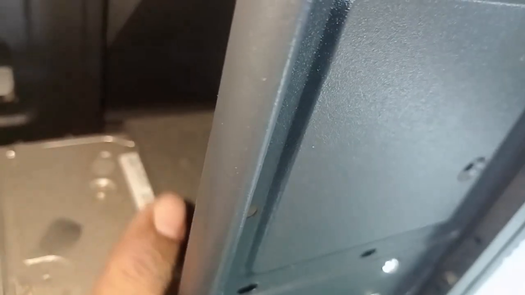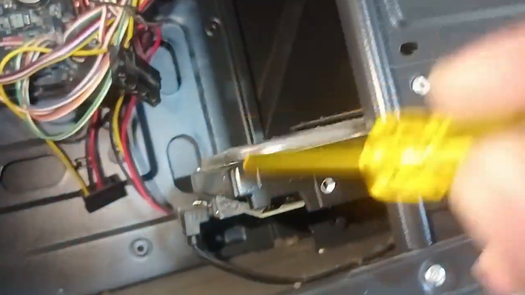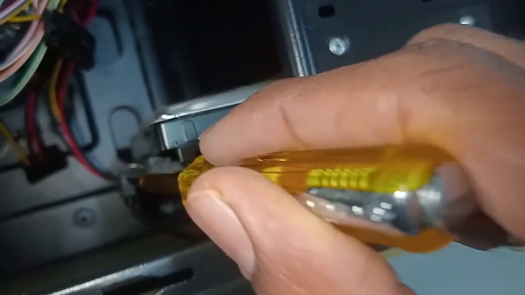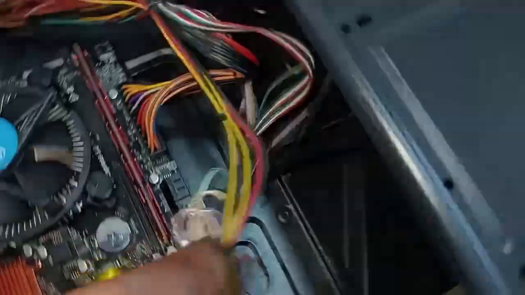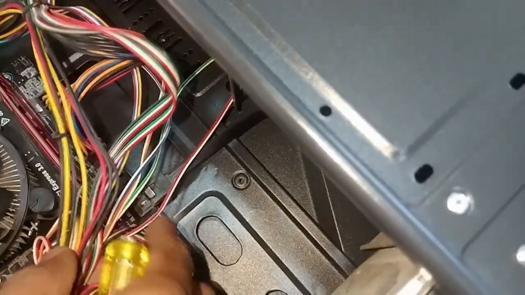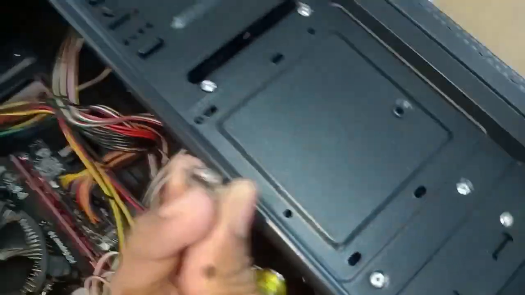This is what we call the hard disk drive, right? This is the hard disk drive, and this is the hard disk drive data cable. You can see this black color data cable. This data cable is called SATA. This SATA cable comes out from the hard disk drive and is connected over here in the motherboard itself. This is a SATA cable, you can see this.